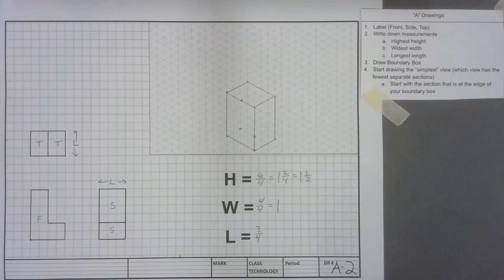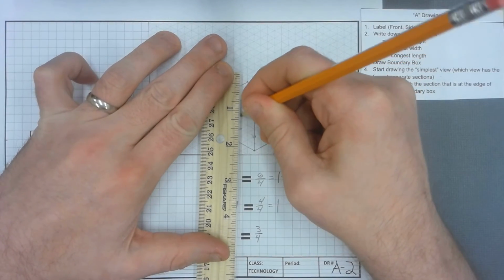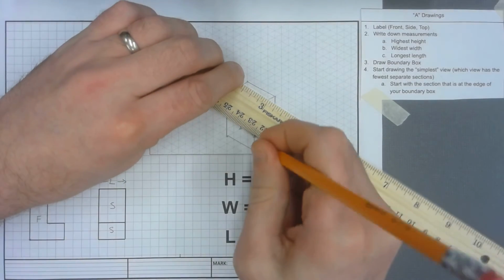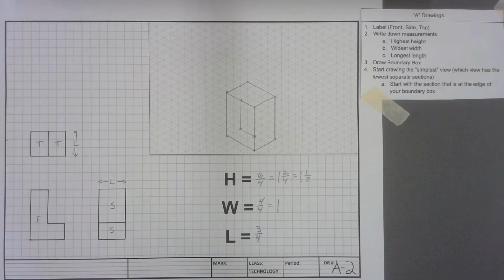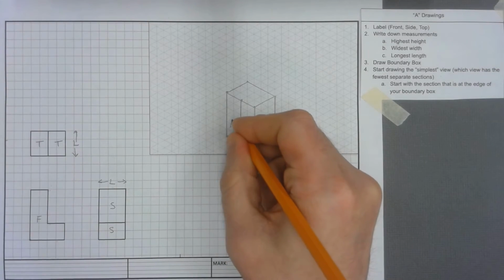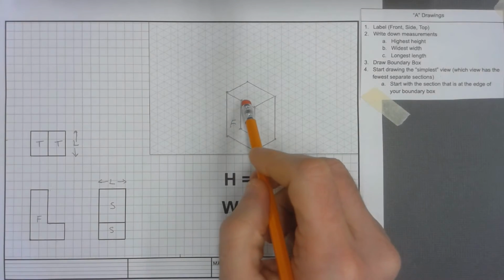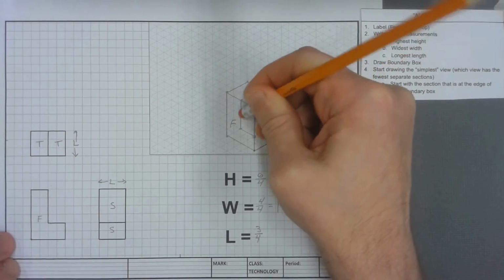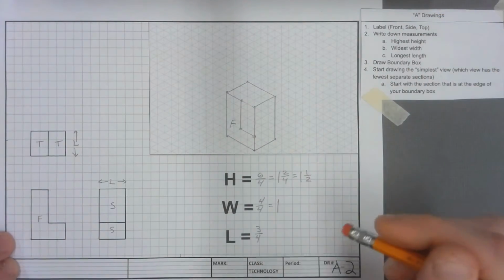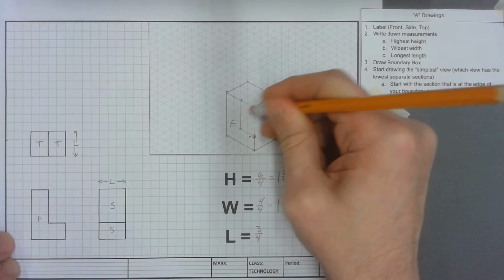Now, I can connect my points together. And I have my front view complete. Okay. And I can see that there are 2 lines I don't need. So I'm going to erase this section of that line, and I'm going to erase this upper section of my line as well.